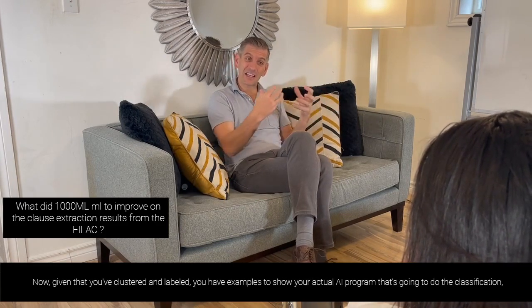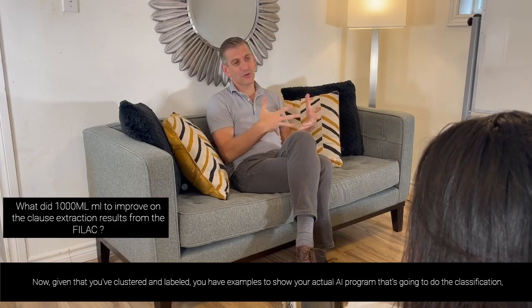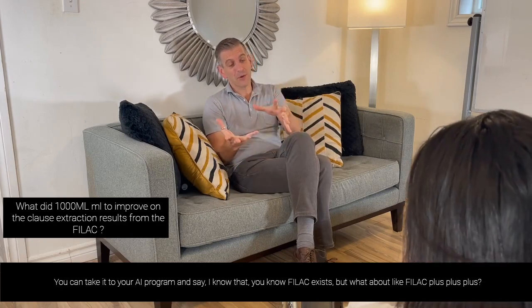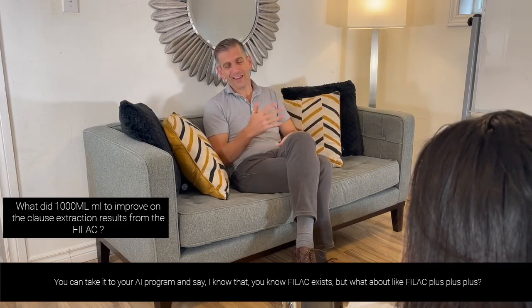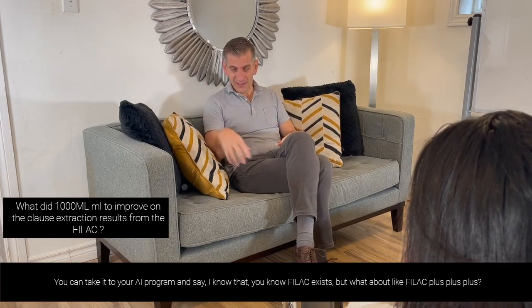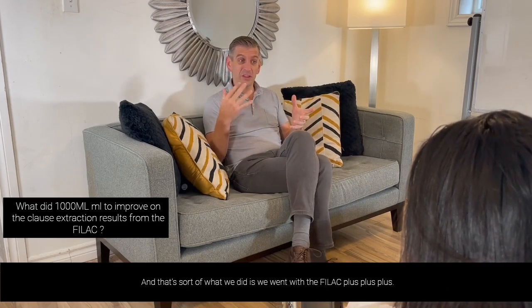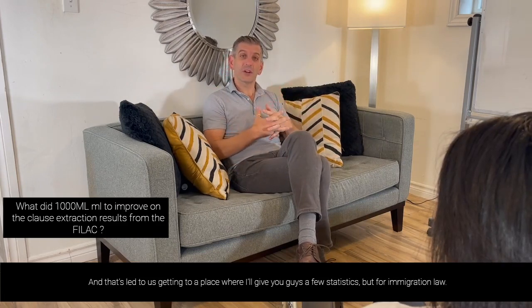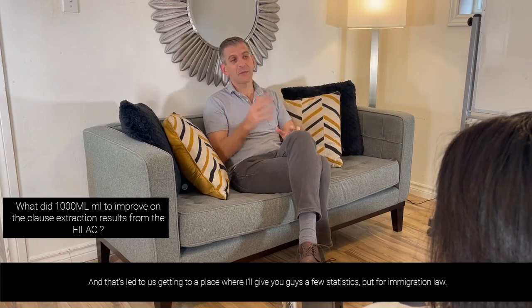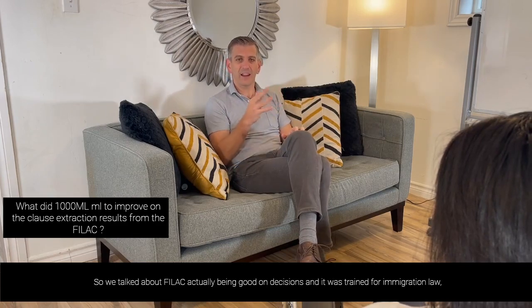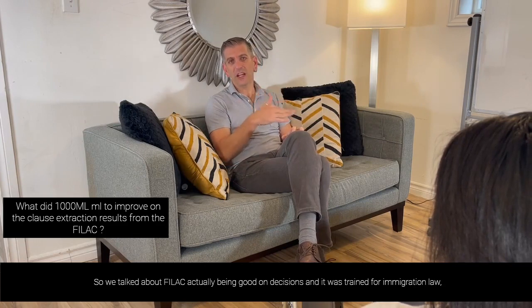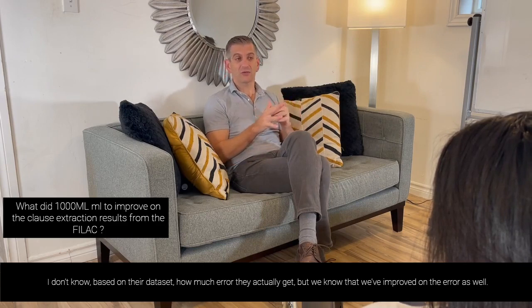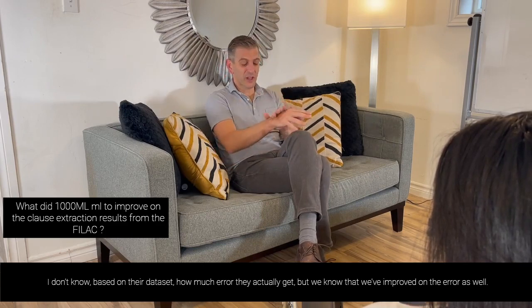Now, given that you've clustered and labeled, you have examples to show your actual AI program that's going to do the classification. You can take it to your AI program and say, I know that FILAC exists, but what about FILAC plus plus plus? And that's sort of what we did, we went with the FILAC plus plus plus. And that's led to us getting to a place where, I'll give you a few statistics, but for immigration law, we talked about FILAC actually being good on decisions, and it was trained for immigration law. I don't know, based on their data set, how much error they actually get, but we know that we've improved on the error as well.